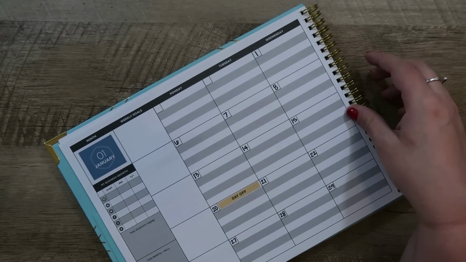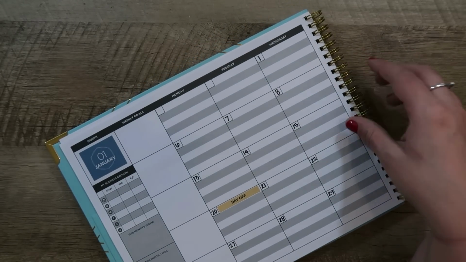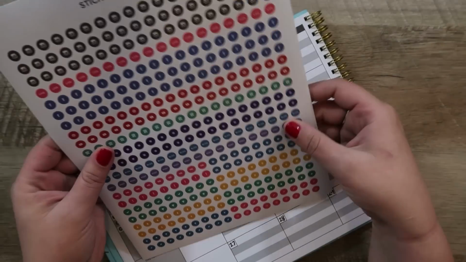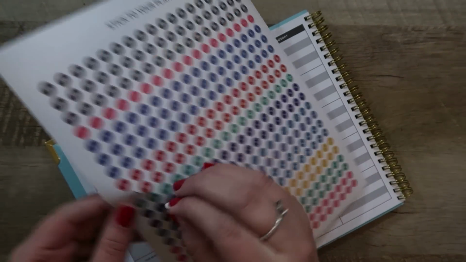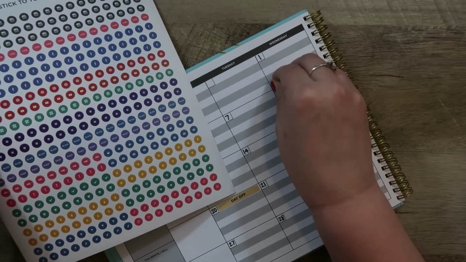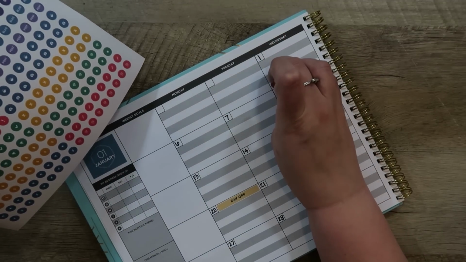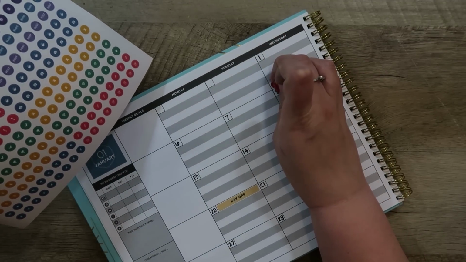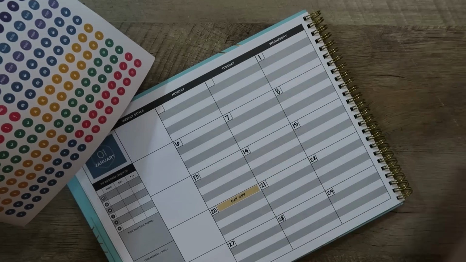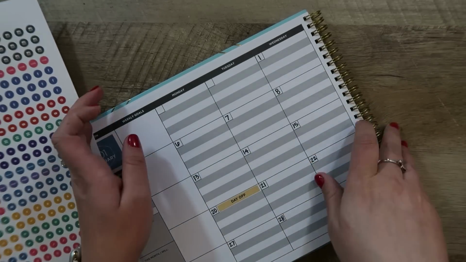All right, so the first thing I'm gonna do is put down all the little YouTube stickers, even though I feel like I do this and then I'm gonna run out of them so quickly. You know what? I lied. I'm only gonna put the YouTube stickers down on Fridays, and here's why.